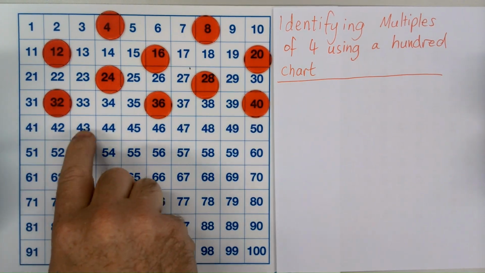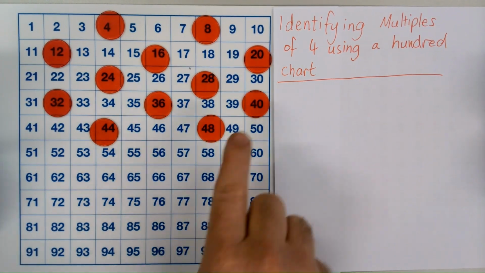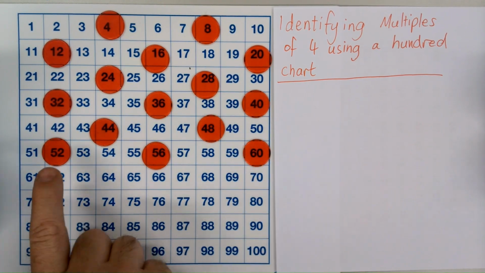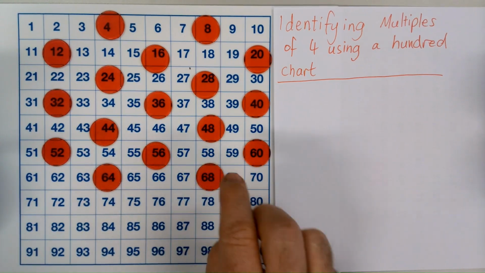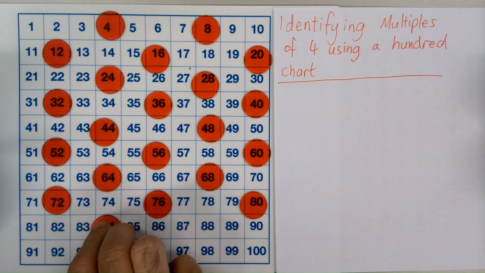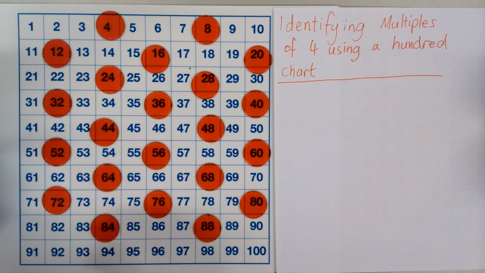We keep adding 4, that repeated addition. We're finding the next multiple by always adding 4 more. We can see a bit of a pattern starting to emerge. The pattern is in the numbers, as well as a bit of a visual pattern happening on the hundreds chart.